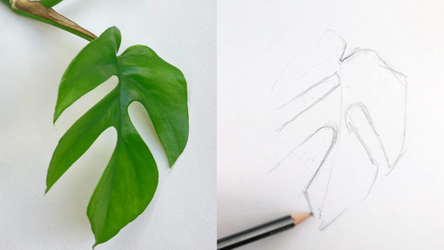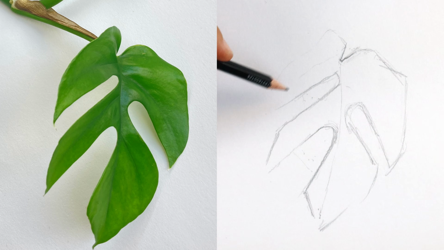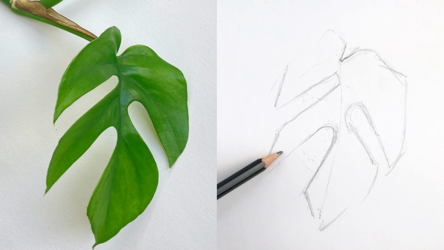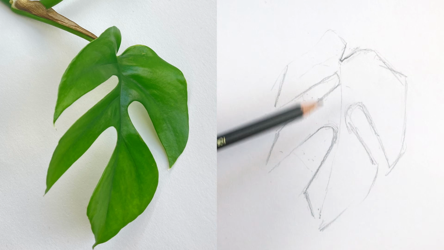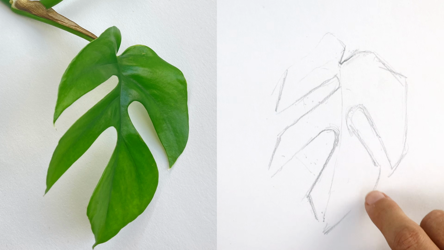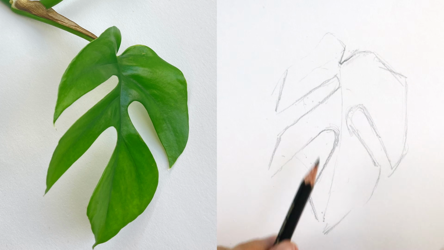So I've mostly just used angles here, using quite straight lines, even though this is an organic subject, to try and figure out where each of these parts of the leaf are going to go before I bring in my really nice organic contour line. Just take a look at your drawing, think about the proportions, think about where things line up.